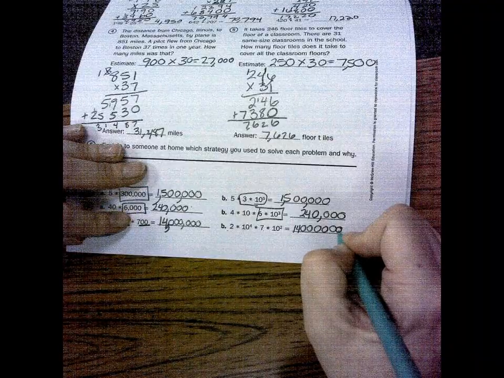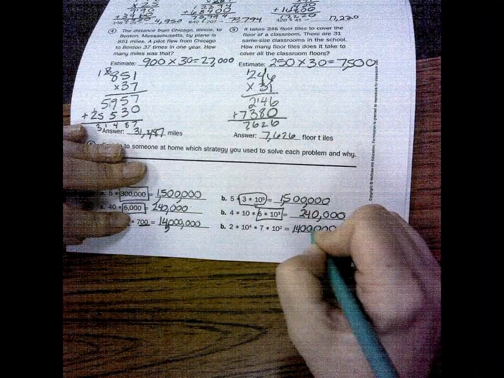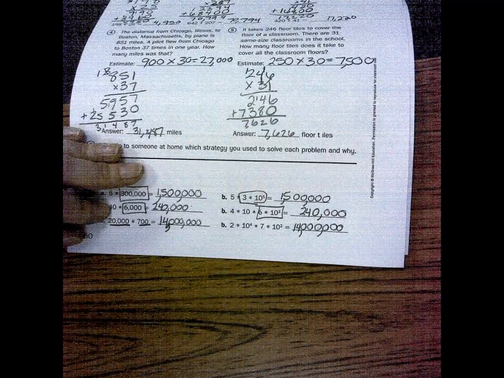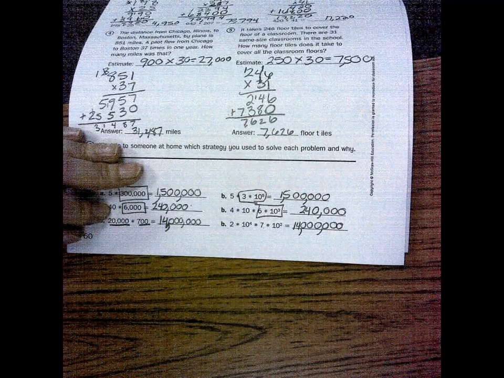Now let's come over and put our commas. 1, 2, 3, comma. 1, 2, 3, comma. So same idea, exponential notation there. Make sure you show your work and do the back.